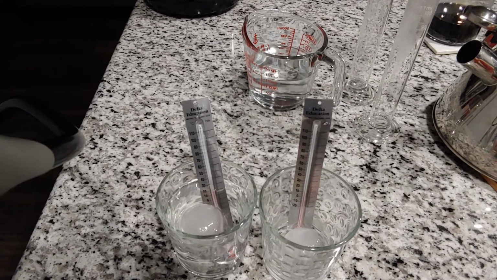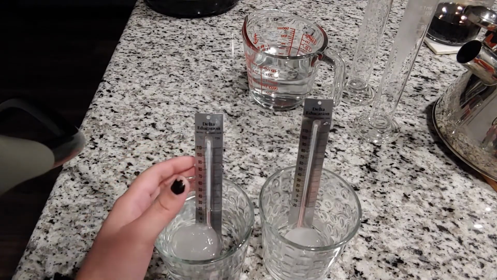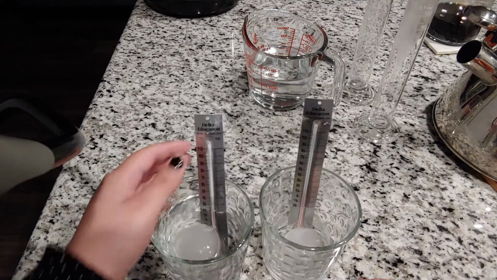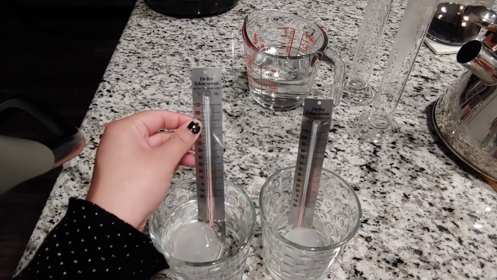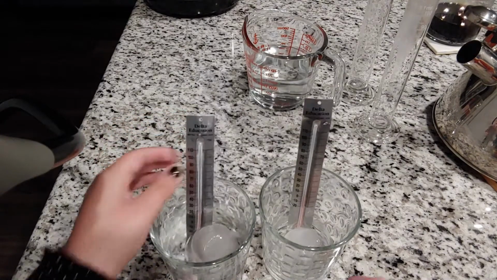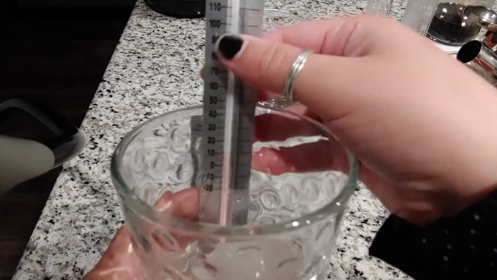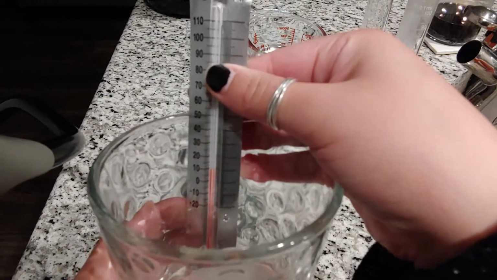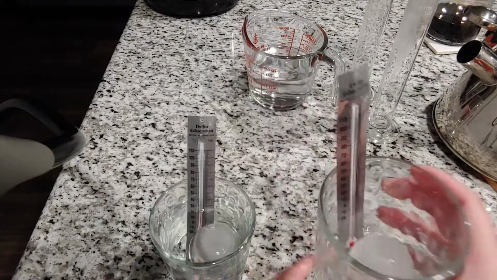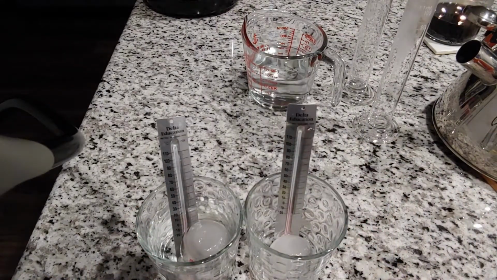You can already see a little bit of a difference in the temperatures. This one that has more water is around 15 degrees Celsius. This one that has the hot water, but definitely has more ice than water, is around 8 to 10 degrees Celsius. Okay, so now let's observe them and see which one melts the ice the fastest.